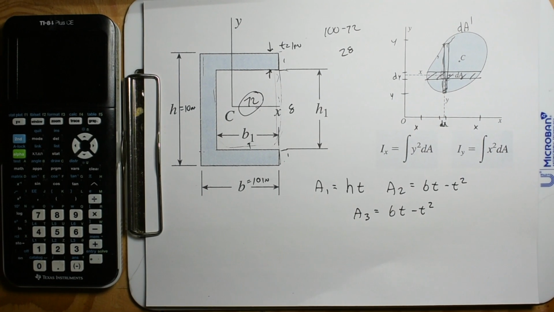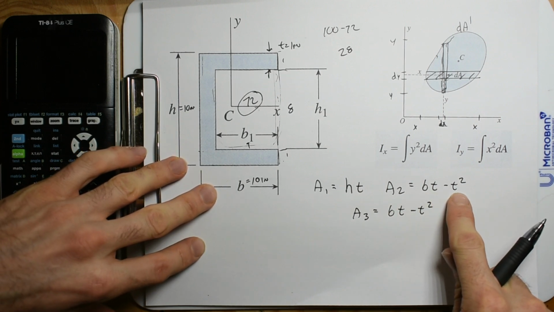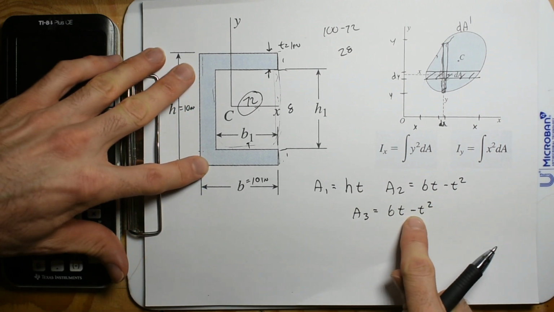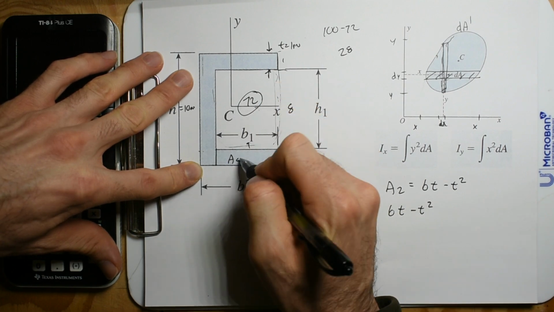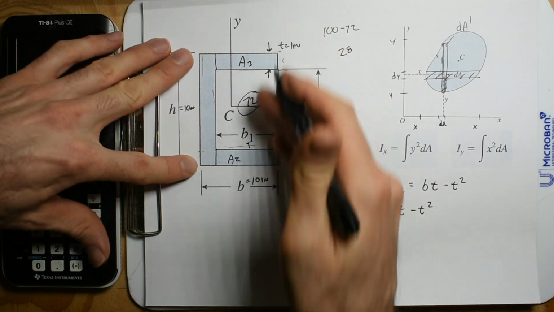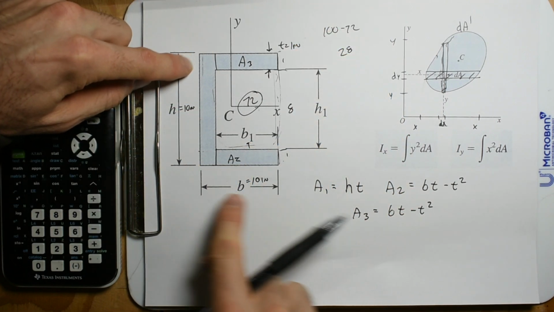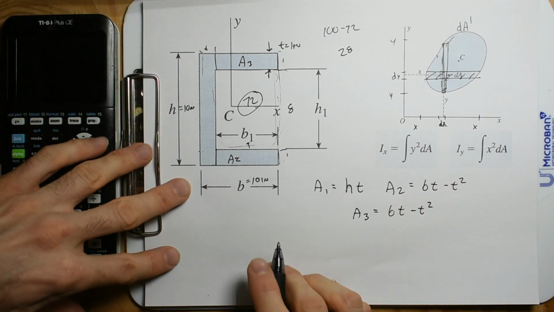Alright, hell yeah. And I'm liking this because, check it out. Area 2 is bt minus t squared, and Area 3 was bt minus t squared. And this was Area 2, and this was Area 3. And so, you know what I mean, they should have been the same, and they were. This one was real simple. It was just h times t, so we see that. And yeah, so we should just be good to go.